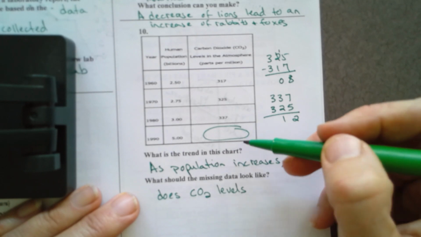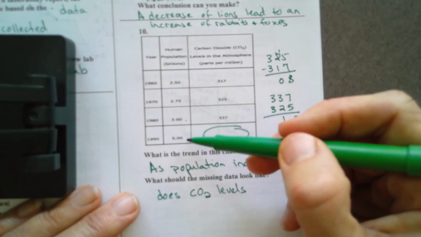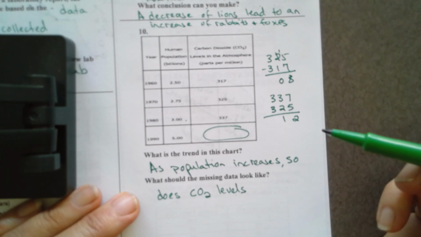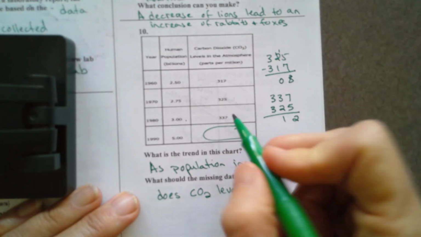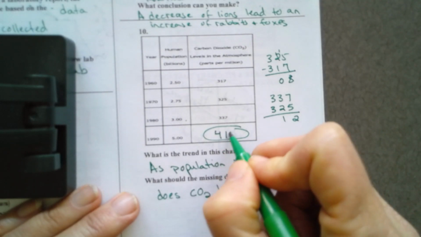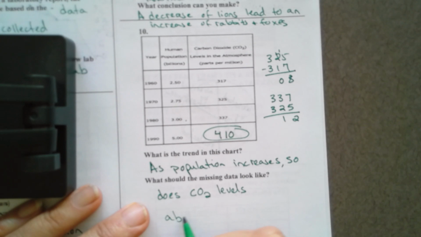So I'm not exactly sure if that's enough to establish a pattern, but I know that it would increase by about 10 for every 250,000. So if I'm going from 3 to 5, that would be 8. So about 80. I would have this be about 400, maybe 410. So I would say it would be above 400.